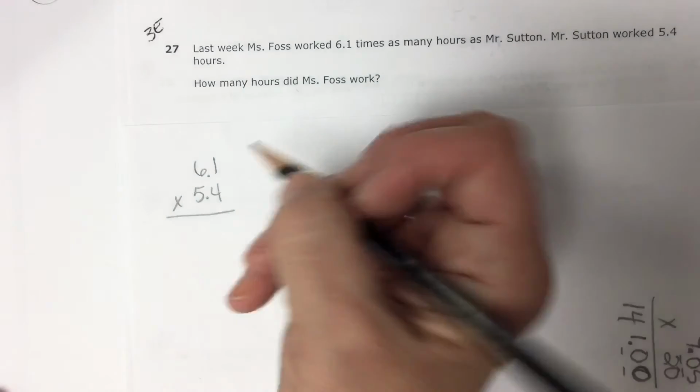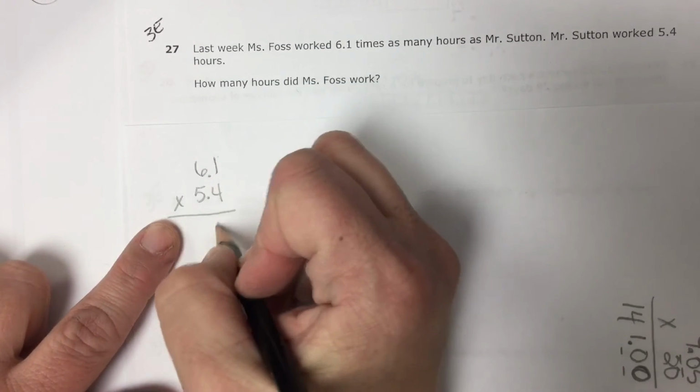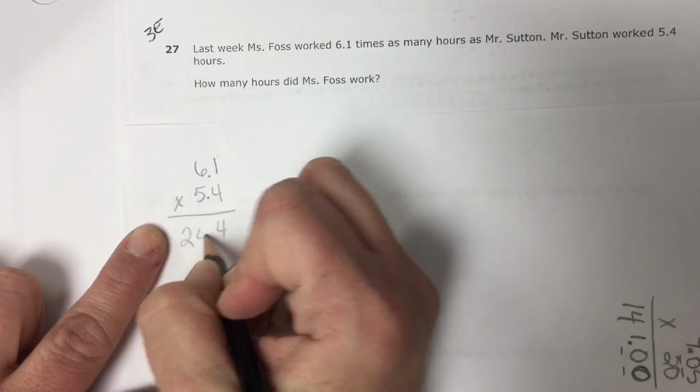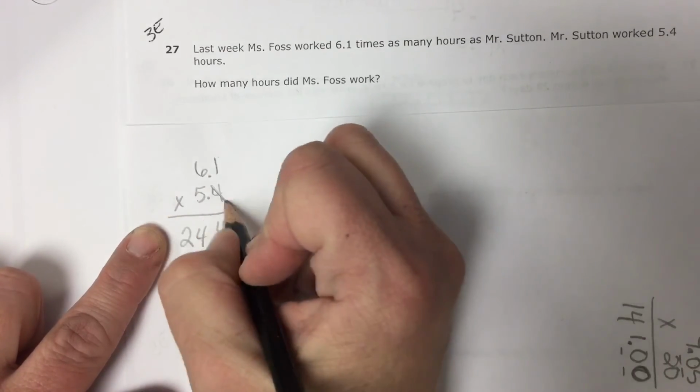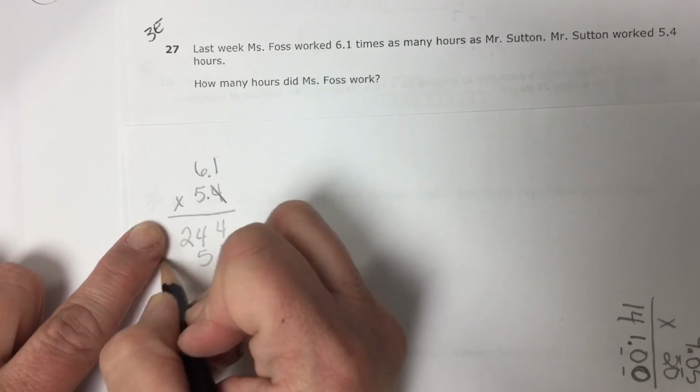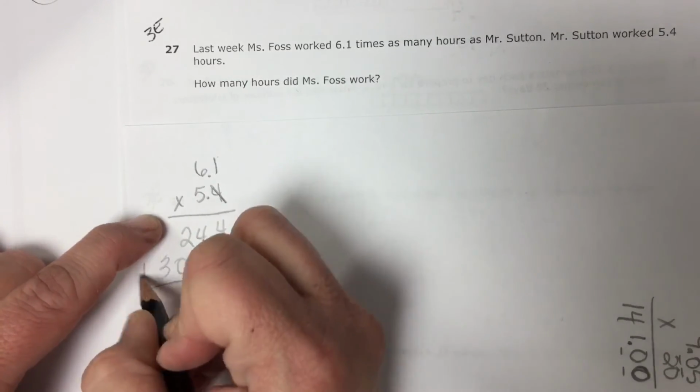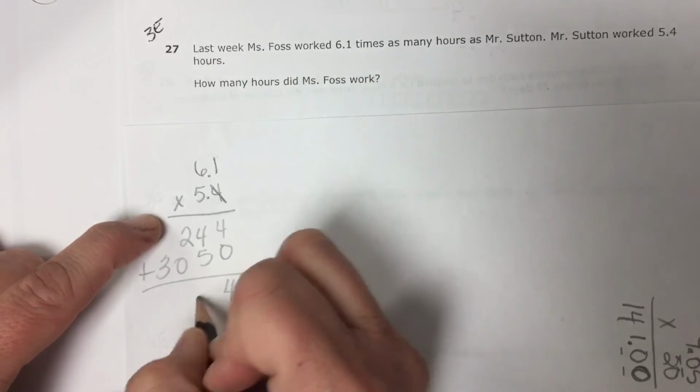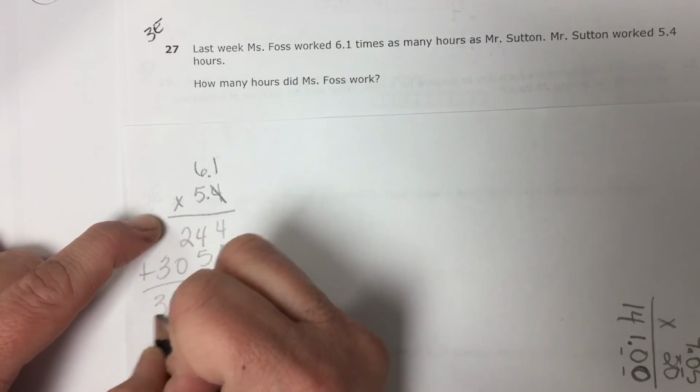Okay, so you should have solved it. Your answer: 4 times 1 is 4. 4 times 6 is 24. Nothing to tick. Tack. O. 5 times 1 is 5. 5 times 6 is 30. And then we add. 4, 9, 2, 3.